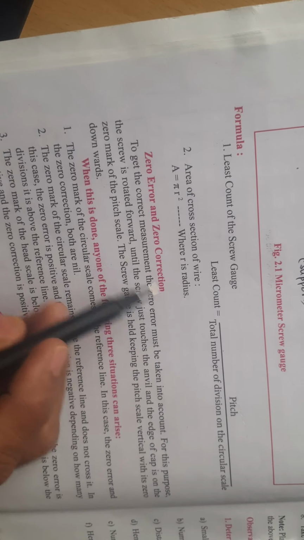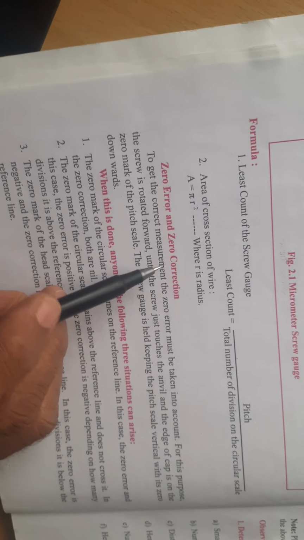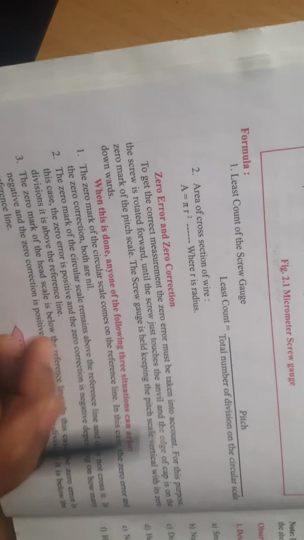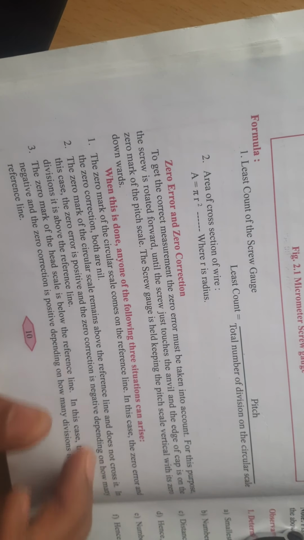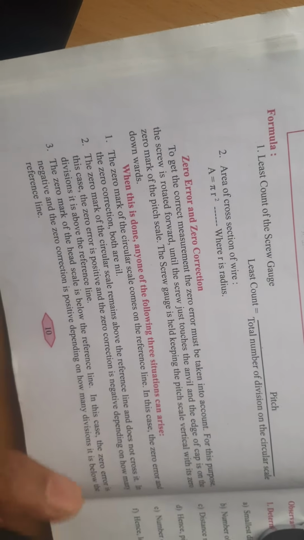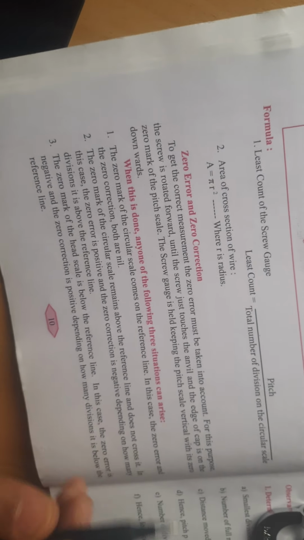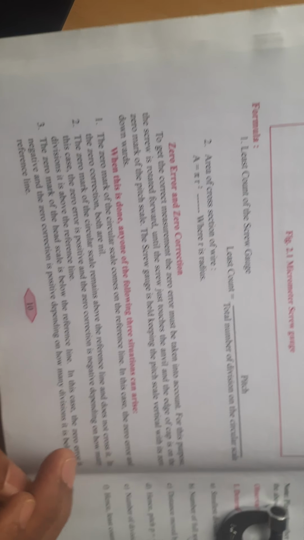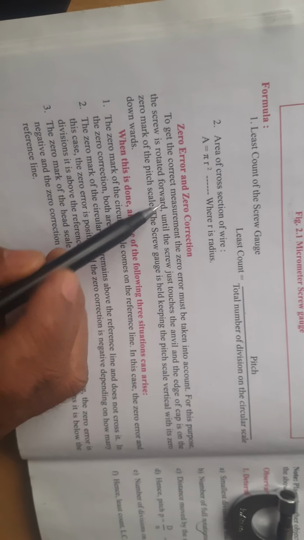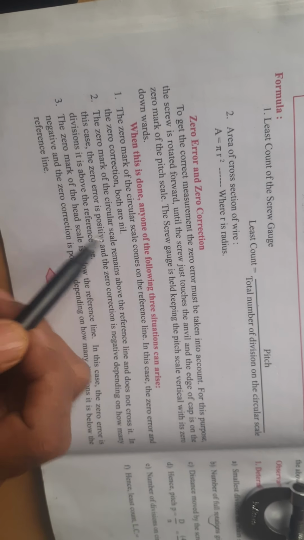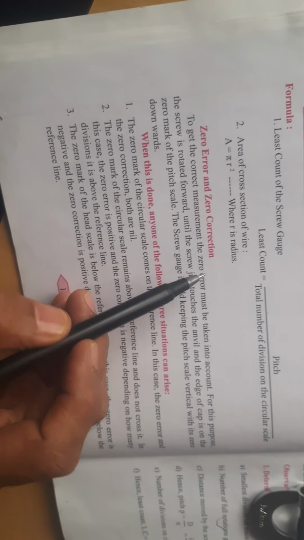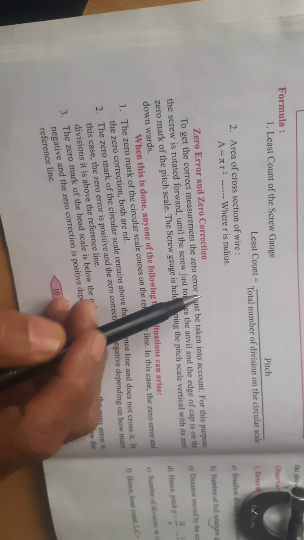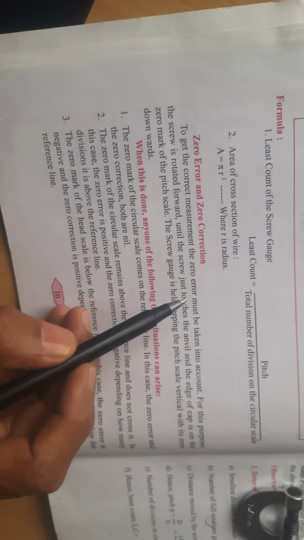Before that, when we use any measuring instrument, we must set that instrument, so that there should not be an error in the instrument. If there is an error, then how it affects the measurement, that we will see now. Now zero error is of three types. One is zero error, that is no error. The second one is the positive error, and the third one is the negative error.